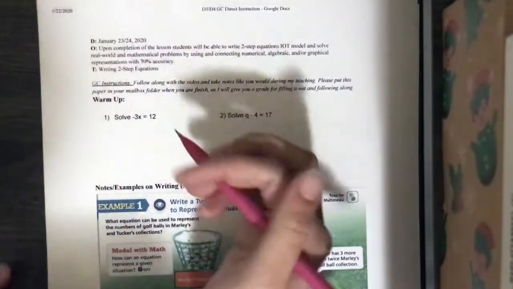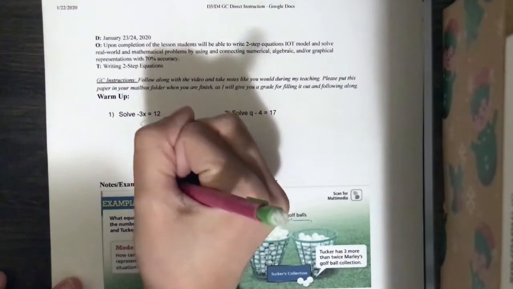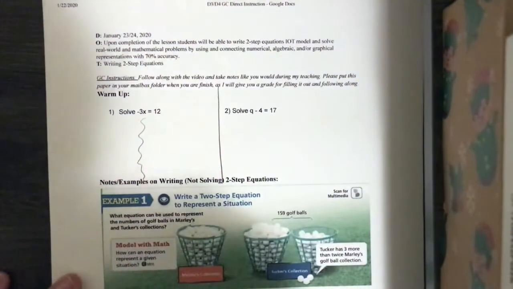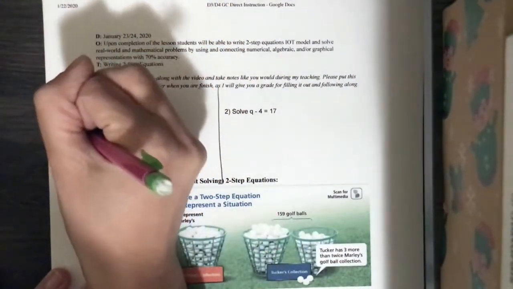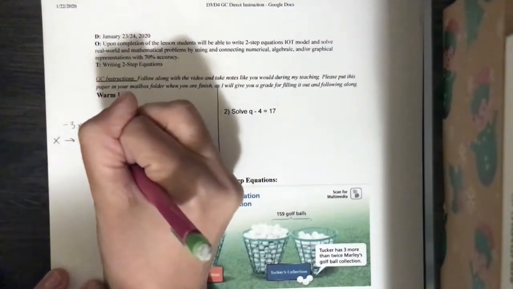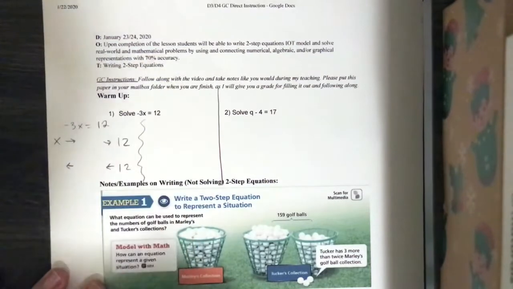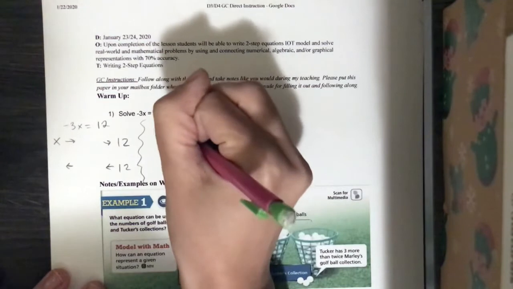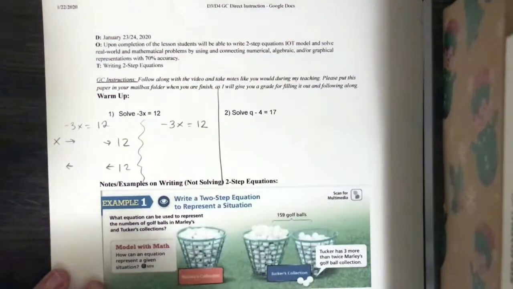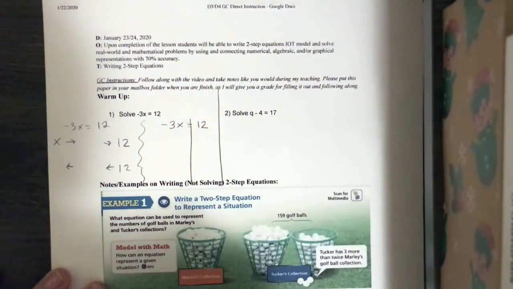The first question is negative 3x equals 12. I'm going to have you try to do this both ways, like we've been doing in class. So negative 3x equals 12. X, I write what's happening to the x, that gives me 12, and then I'm going to work backwards. Take a second to do that, and then I'm also going to have you do it the other way, best you can, trying to write it with the balancing equations method, more like you did in 6th grade.